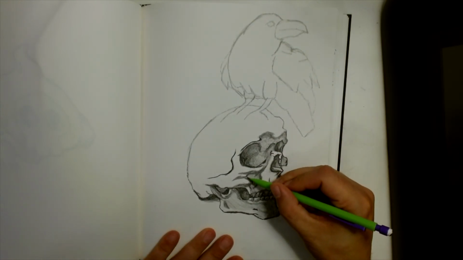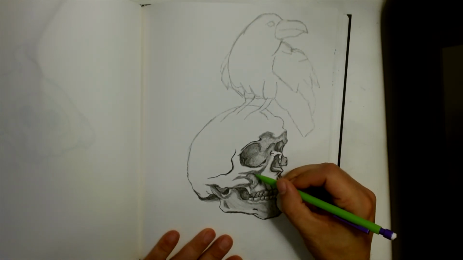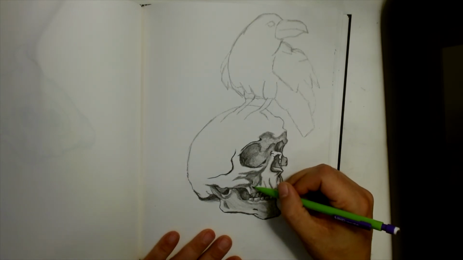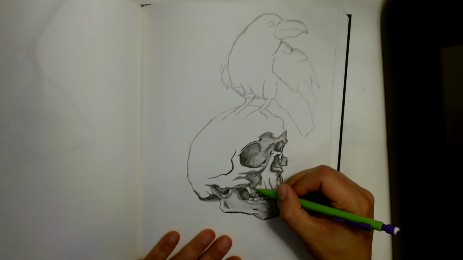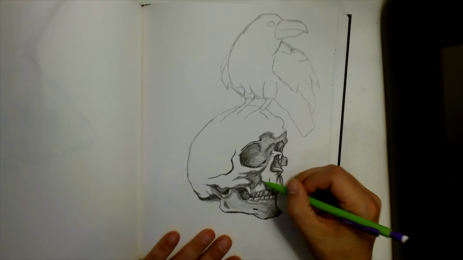So like in here, we want to smooth blend that out. So I'm going to work from dark to light again on that, just build it up. And if you notice, I just have my pencils constantly moving to keep the blend going.